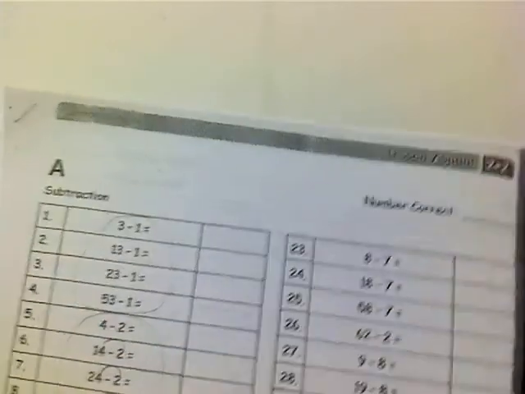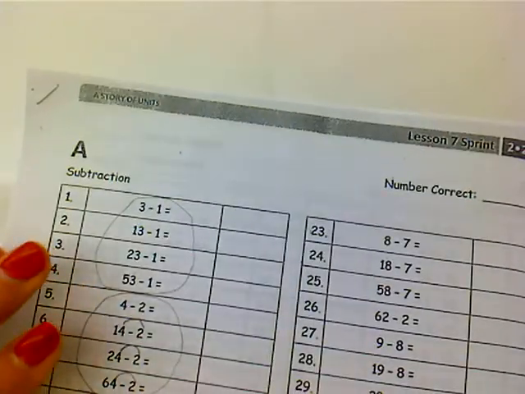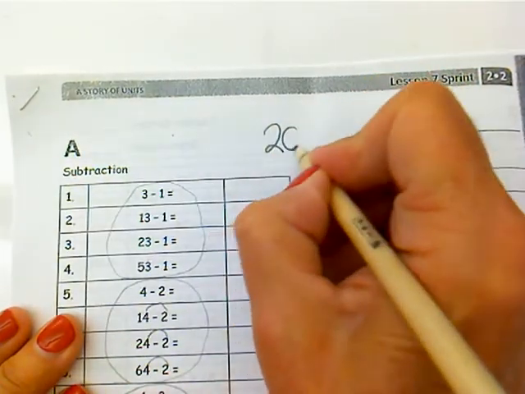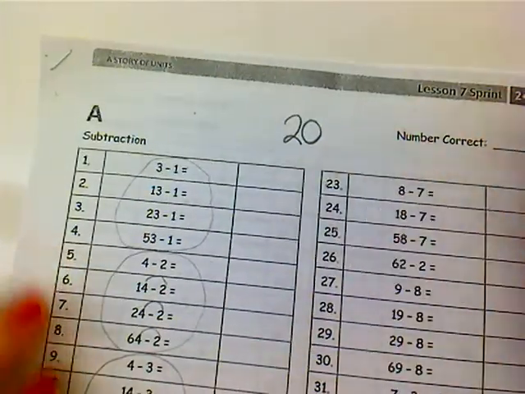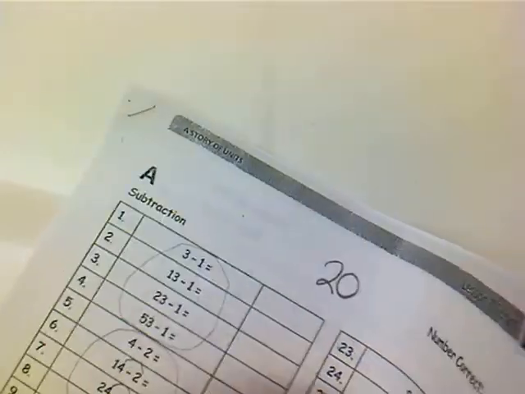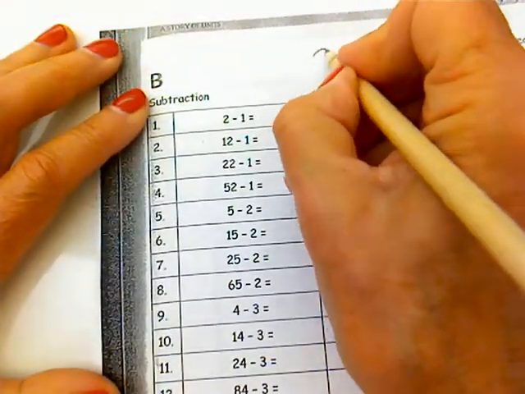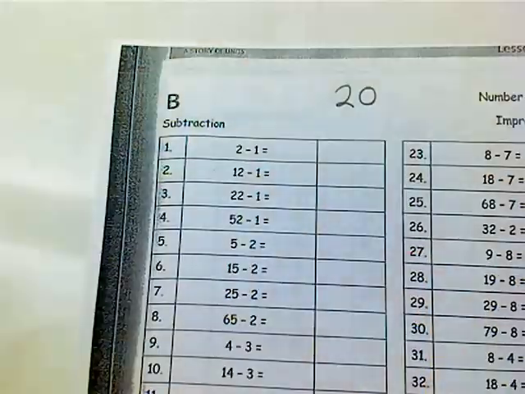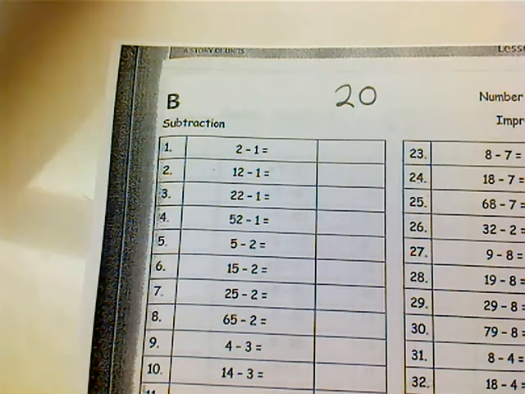So let's go ahead. You should tell how many you got on the first one. I got 20, so I'm trying to beat my score of 20 as I get ready to start the next sprint. So we're going over to the next sprint. This is sprint B. I'm going to write 20 at the top of my page because I'm hoping to get a little bit better on the second sprint.